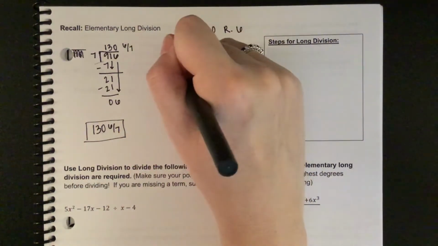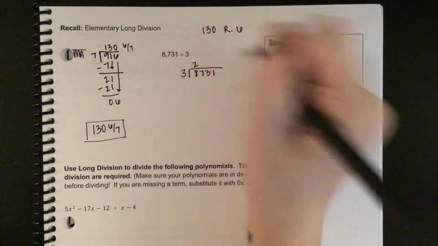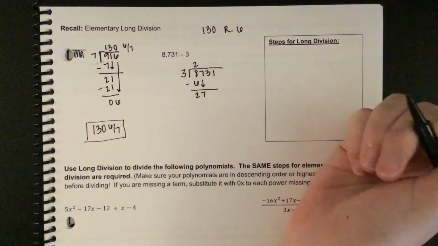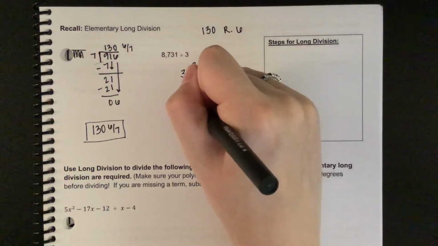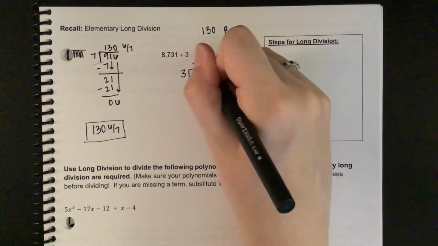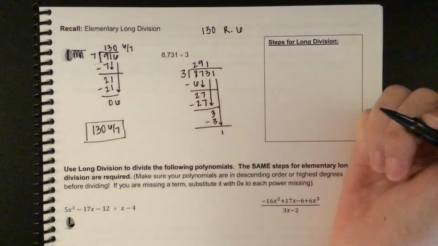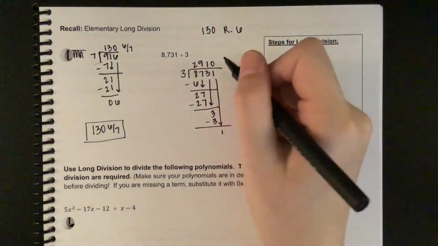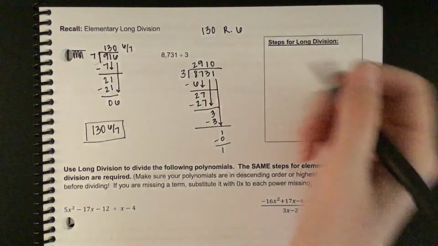Okay, we can set this up in long division form. 8731 divided by 3. 3 goes into 8 twice. 2 times 3 is 6. Subtract, 2, bring down the 7. 3 goes into 27 9 times. 9 times 3 is 27. Subtract, bring down the 3. 3 goes into 3 once. 1 times 3 is 3. Bring down your last one. 3 does not go into 1, goes in 0 times. 0 times 3 is 0, so we have a remainder of 1. So we're going to say 1/3.